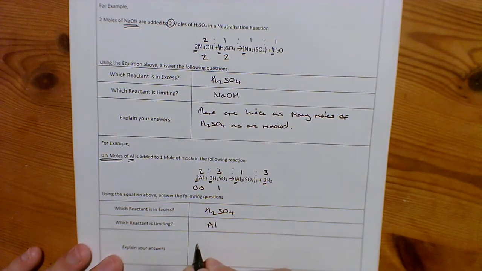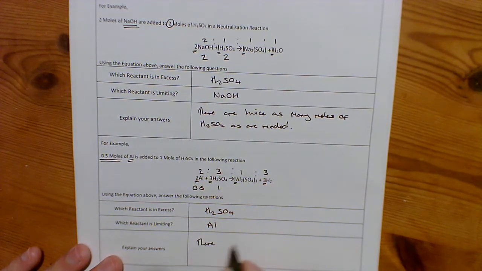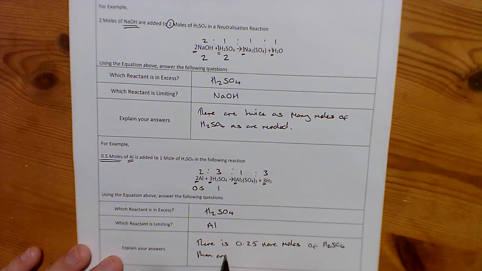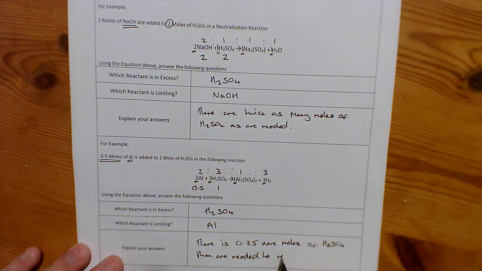So my explanation is there is 0.25 more moles of sulfuric acid than are needed to react with 0.5 moles of aluminium.